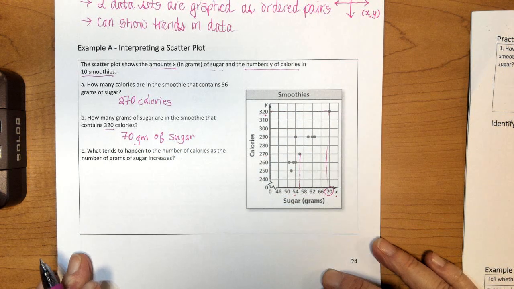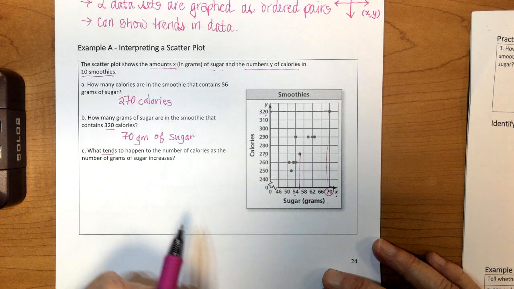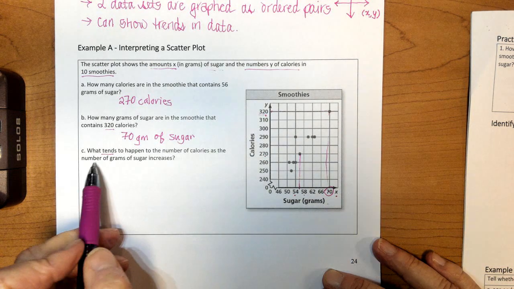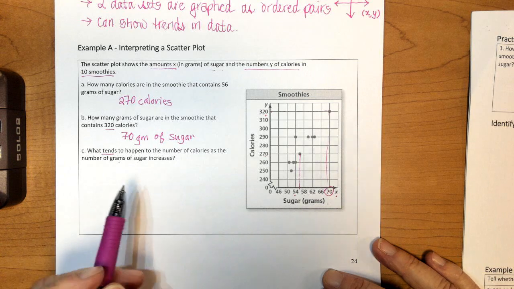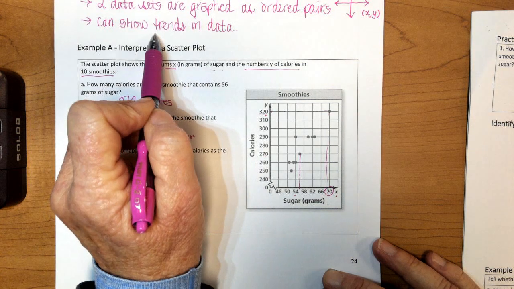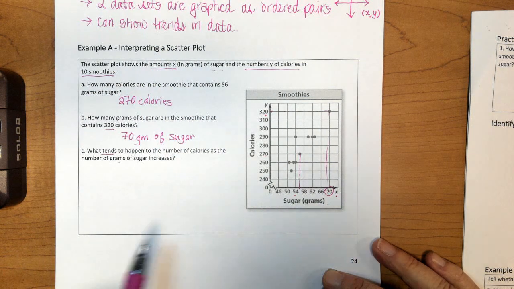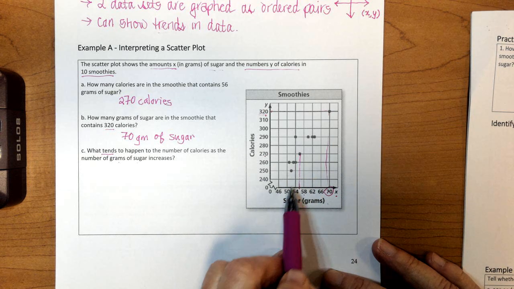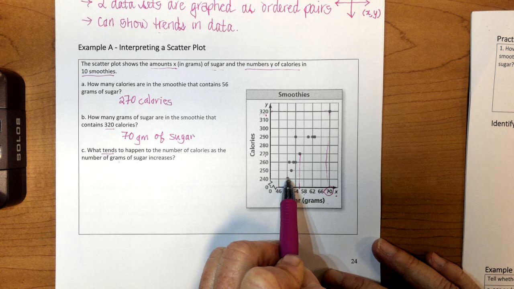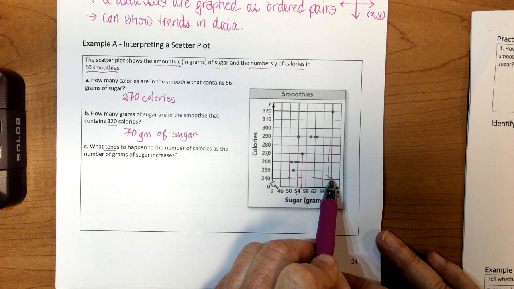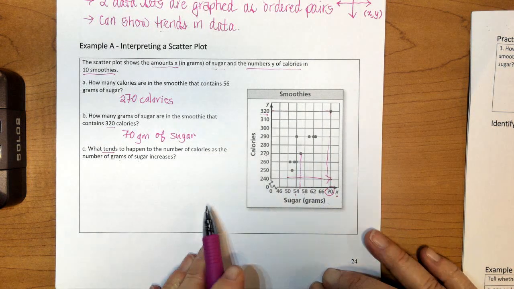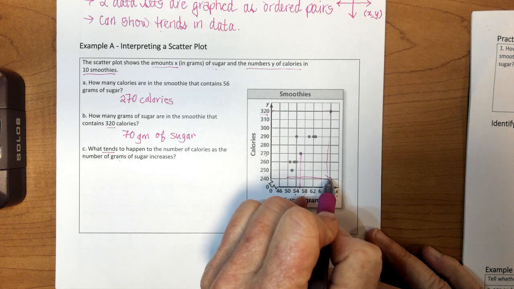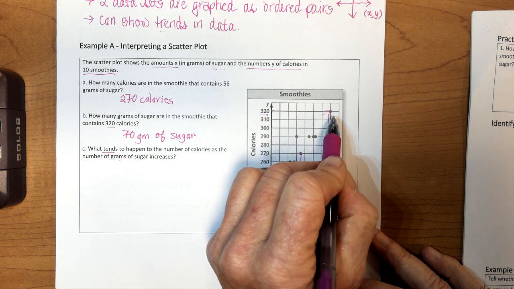Then it says, what tends to happen to the number of calories as the number of grams of sugar increases? So now we're looking for a trend in the data. As I increase the number of grams of sugar, what's going on with the calories? Well, you can see that the calories are going up.